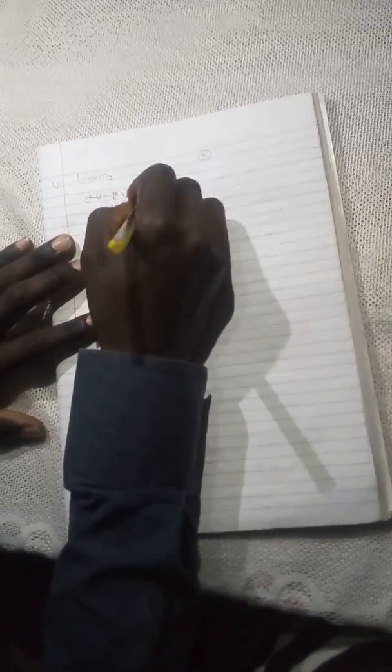Let's say alpha u plus beta v comma, let's say y. Now we want to talk of linearity.